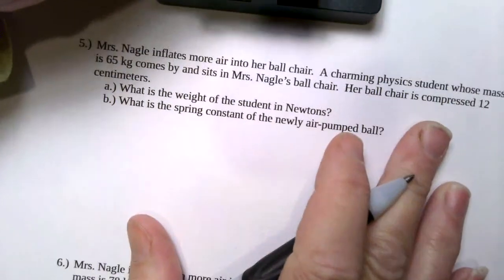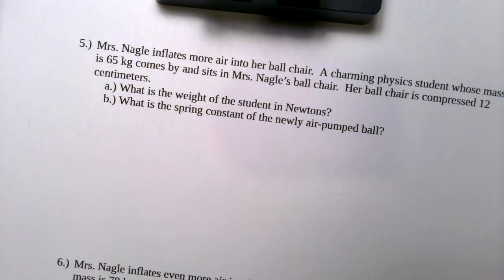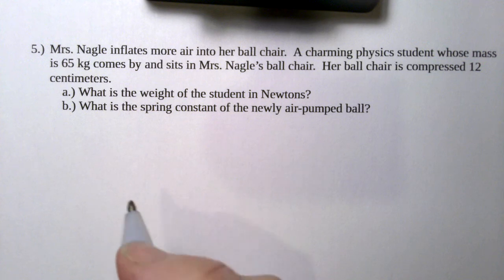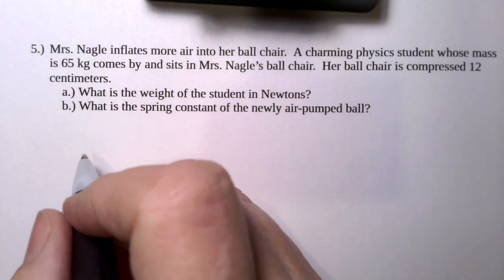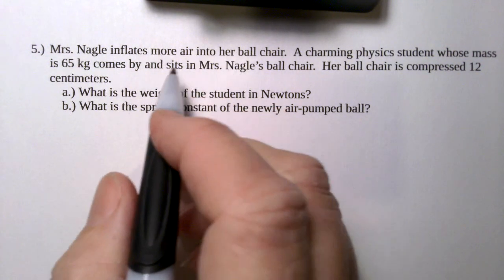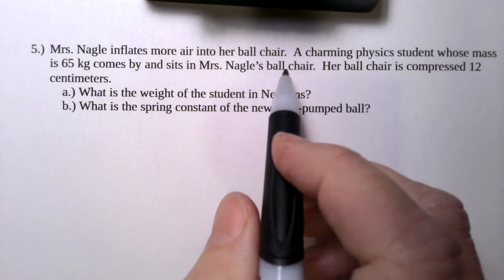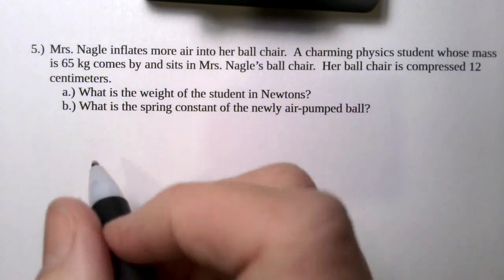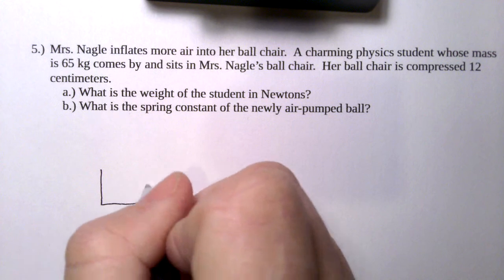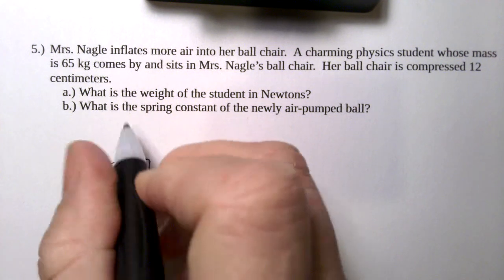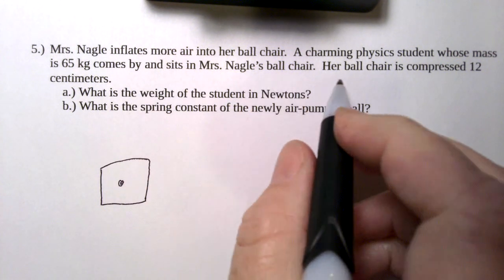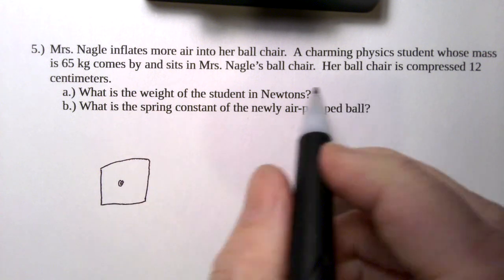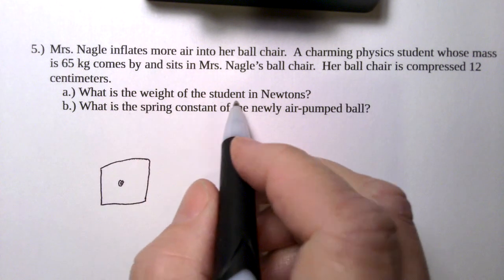Now, what's going on? All right, I got a dog that's very antsy. Mrs. Nagel inflates more air into her ball, so that's going to make the spring constant change. A charming physics student whose mass is 65 kilograms comes by and sits on Mrs. Nagel's ball. Her ball is compressed 12 centimeters. What's the weight of the student in newtons?